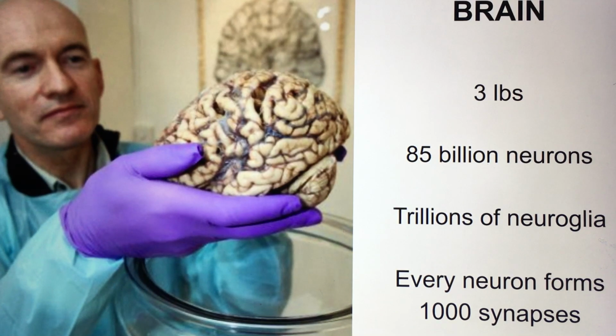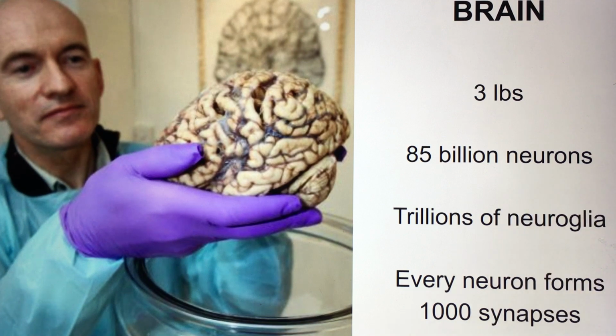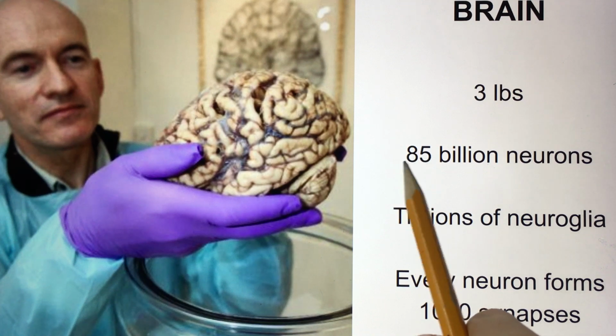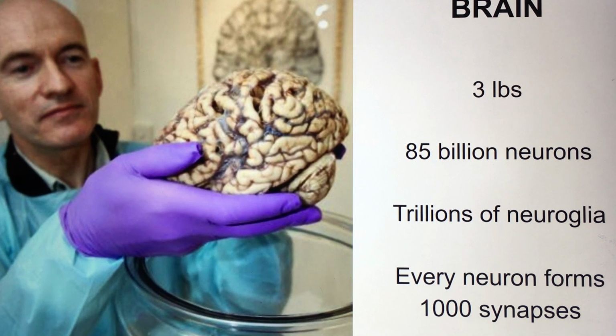Okay, so back to the brain anatomy. Hopefully, studying a little bit about the neurons clarified what they are and what the synapses are. Every neuron forms 1,000 synapses, so you're gonna multiply 85 billion by 1,000 synapses. That's how many synapses we have in our brain.